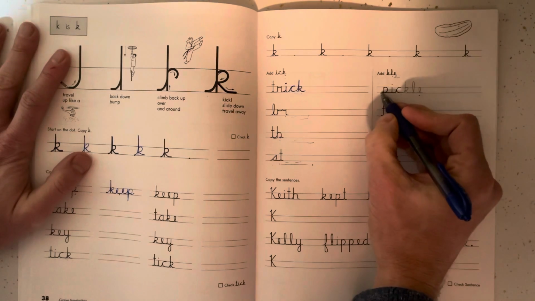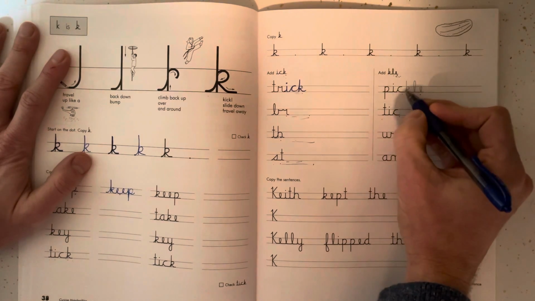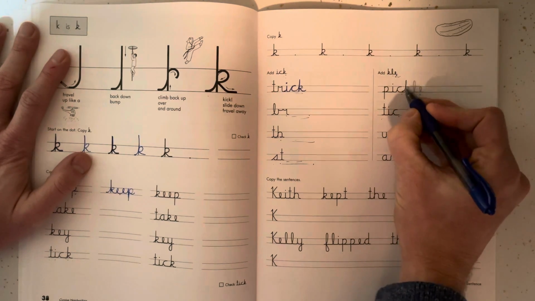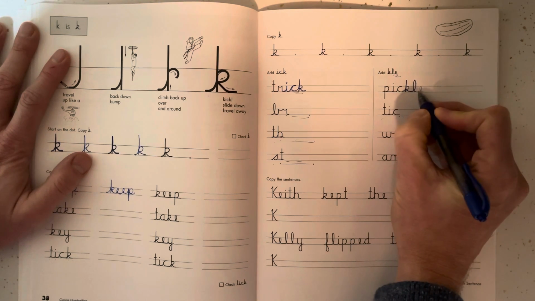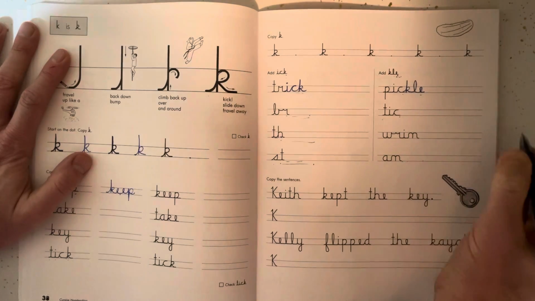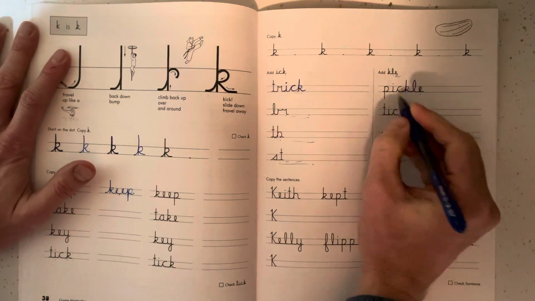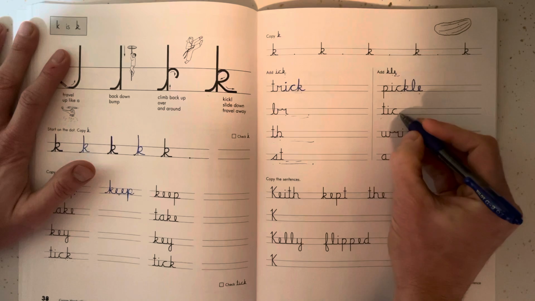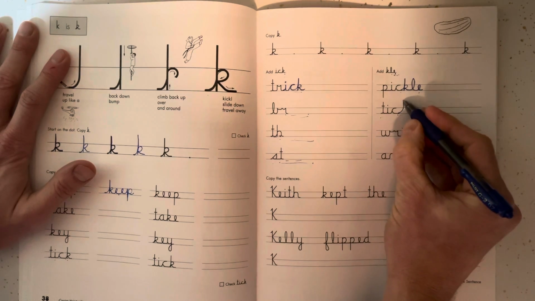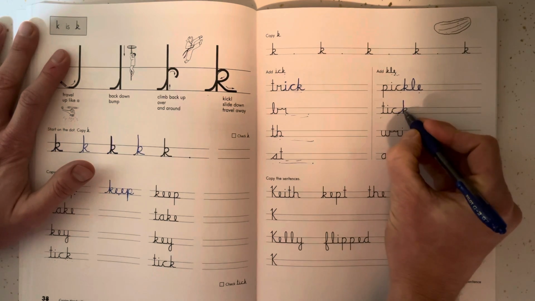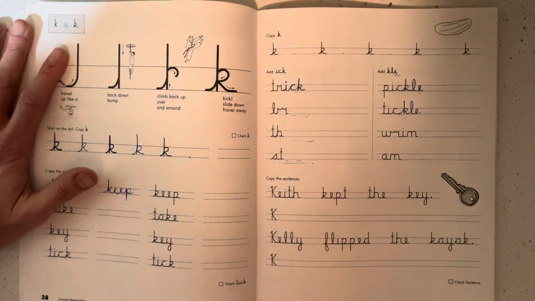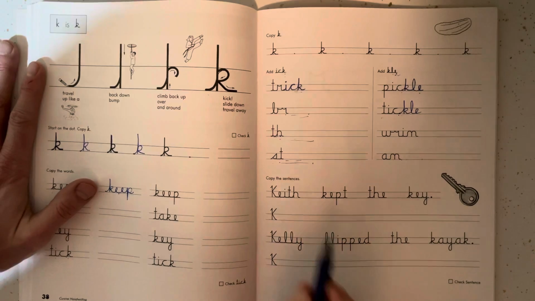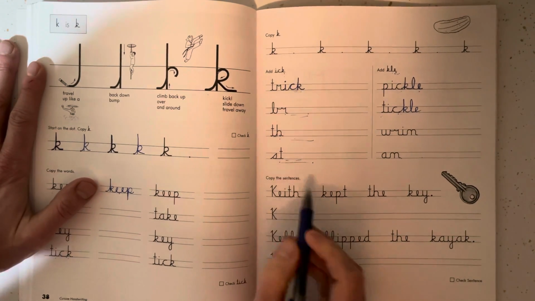So here we've got P-I-C, pick, and then pick up right where the letter ends, ul, L-E, and we have no reason to pick up our pen until we're finished writing all 3 letters. Okay, so same here. We've got kul, K-L-E. And then at the end, we've got copy the sentences.